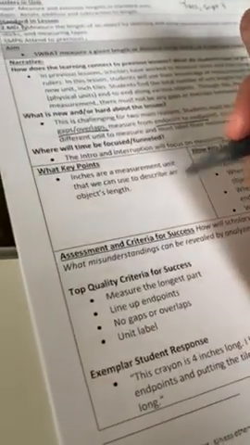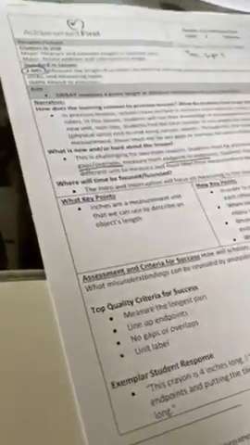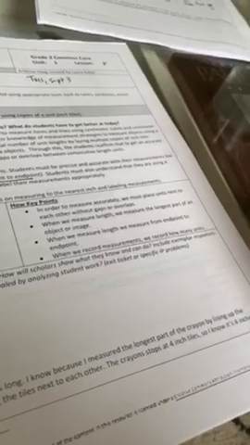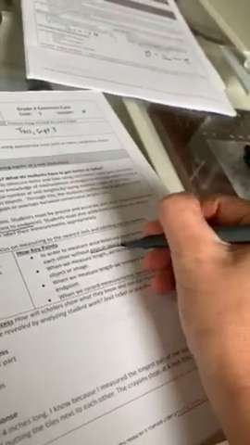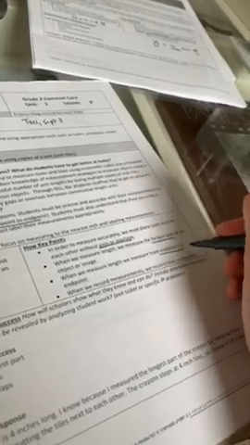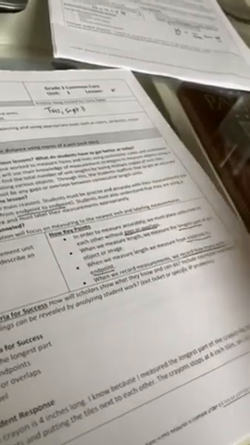Big key points. Inches are a measurement unit that we can use to describe an object's length. It's the same takeaway as with centimeters. And in order to be accurate, number one, no gaps or overlaps. We measure the longest part. We go endpoint to endpoint. And when we're done, we record how many units in inches.